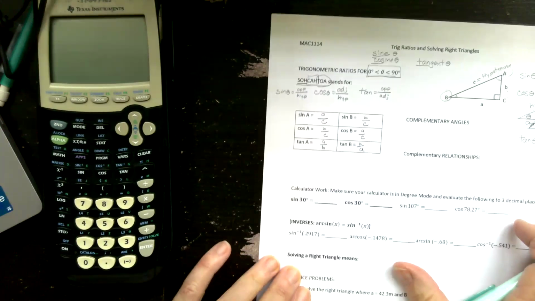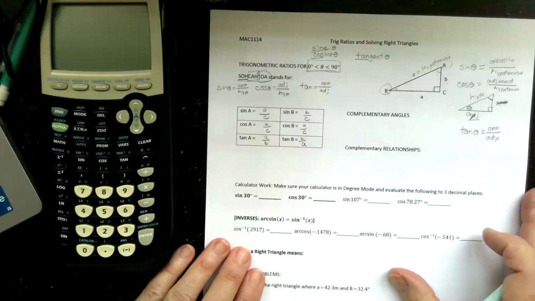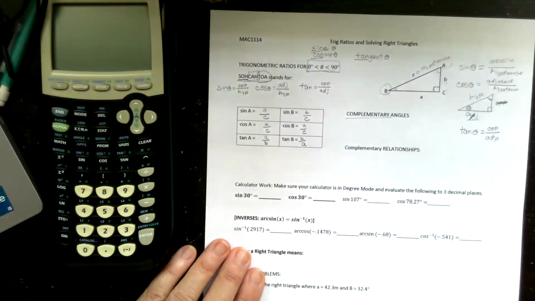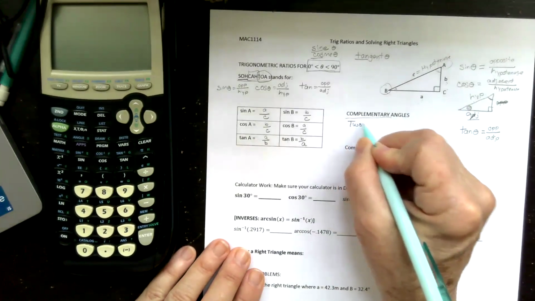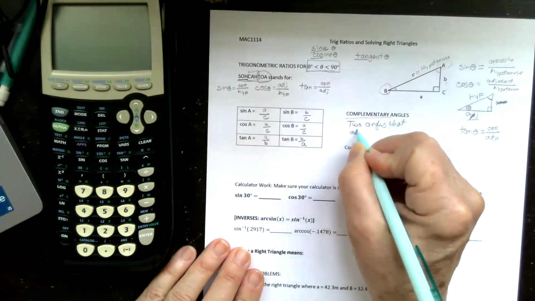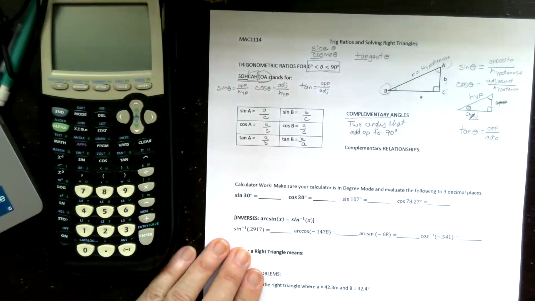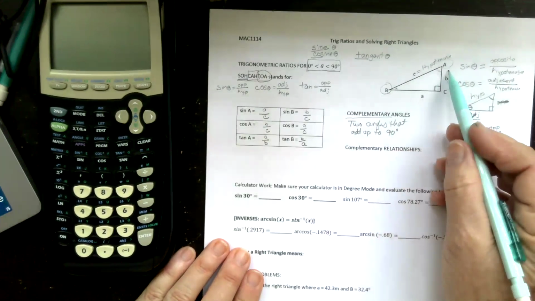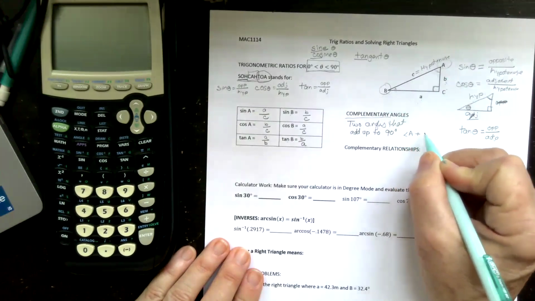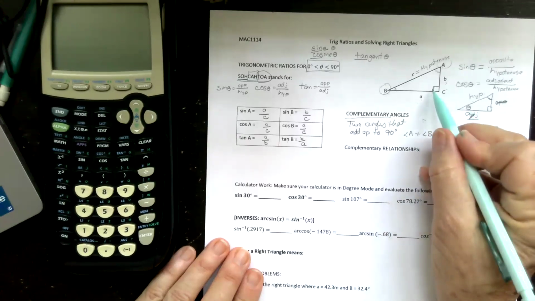Now let's talk about complementary angles. This is something that you saw a long time ago in middle school, probably. Complementary angles are two angles that add up to 90 degrees. For example, in this triangle, we know that angle A plus angle B is equal to 90 degrees.